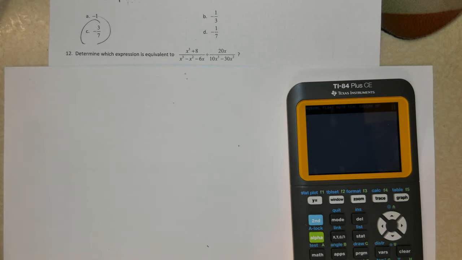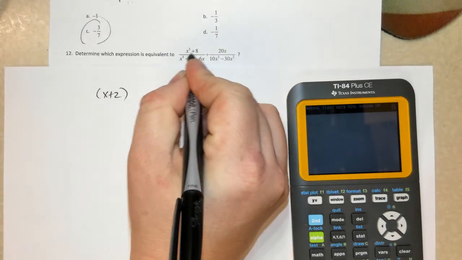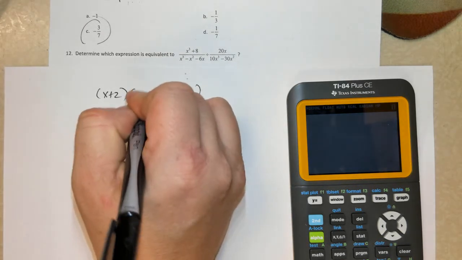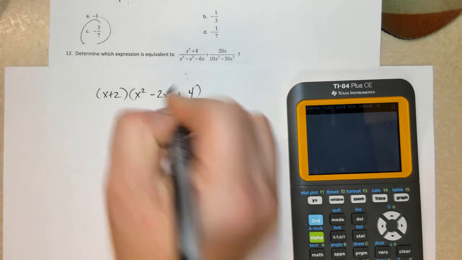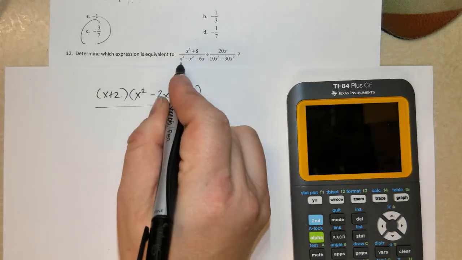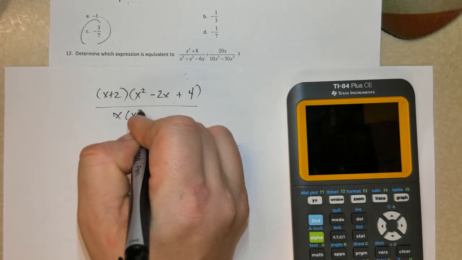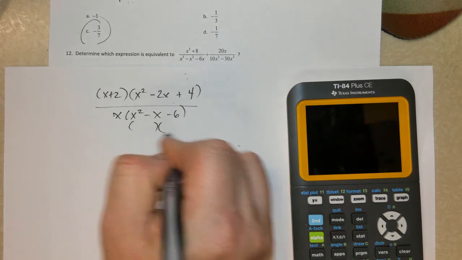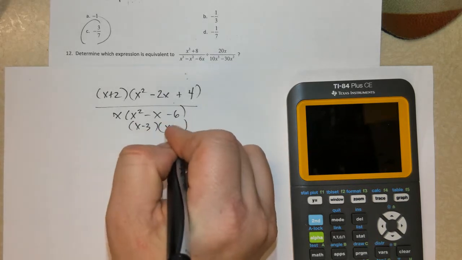Which expression is equivalent to this? Okay, I know this breaks into x plus 2. On the bottom, I can factor out an x, and I'd be left with x squared minus x minus 6. Oh, this still factors. What multiplies to equal negative 6 and combines to give you negative 1? Negative 3 and positive 2.